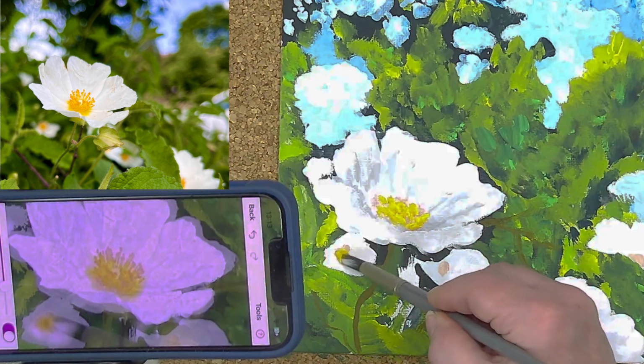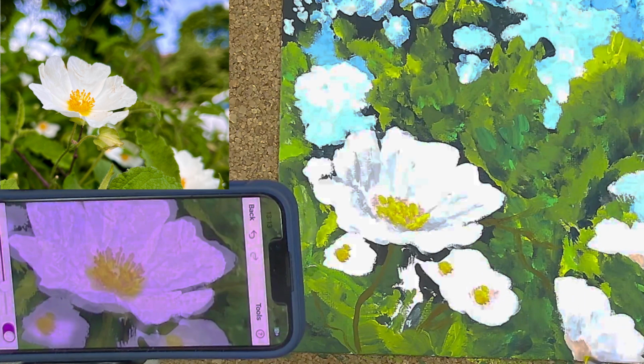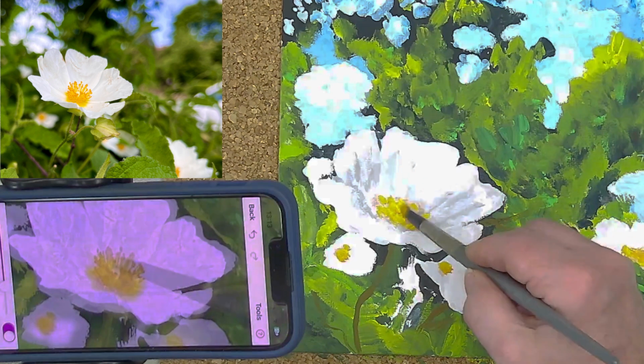A little bit of that yellow down there. Touch, touch. I'm not making perfect circles. I'm putting blobs to get that basic undertone. Maybe even a little bit more yellow. A little more sunshine down in there.